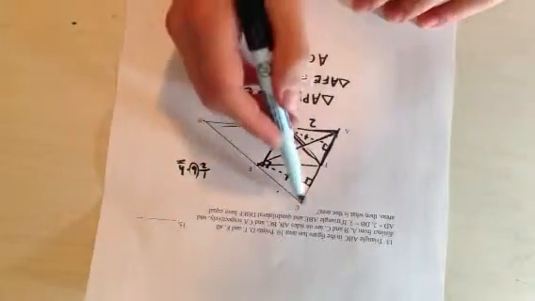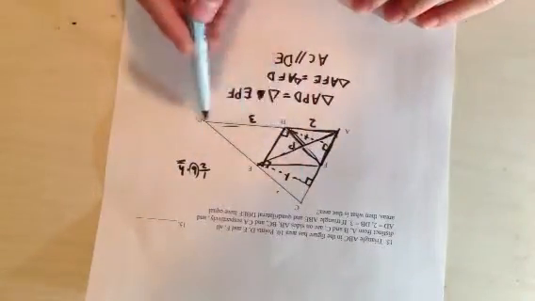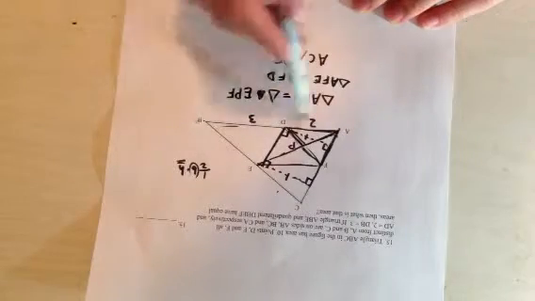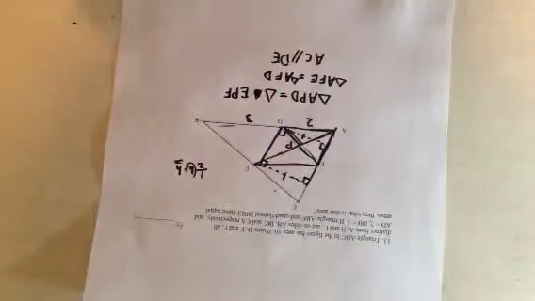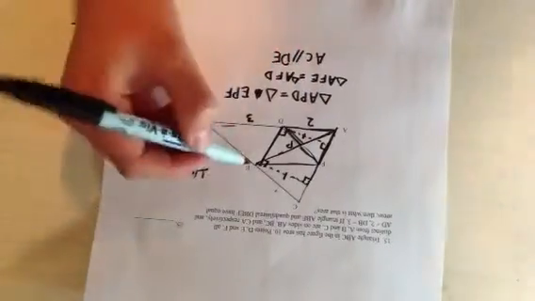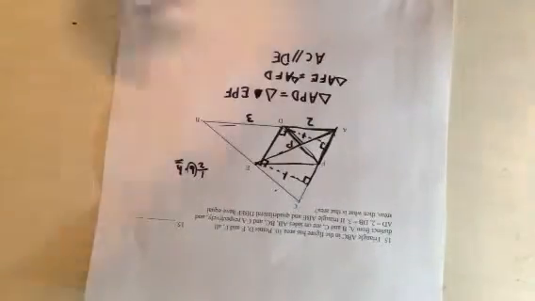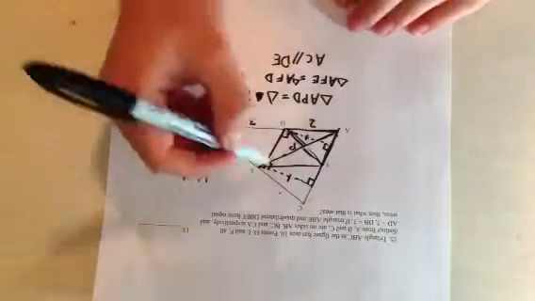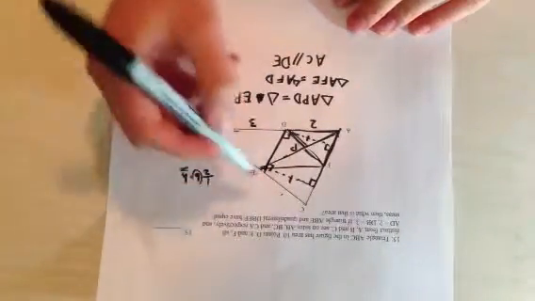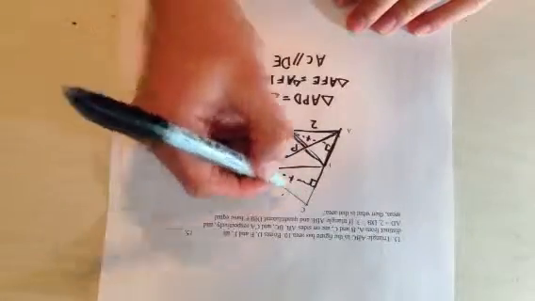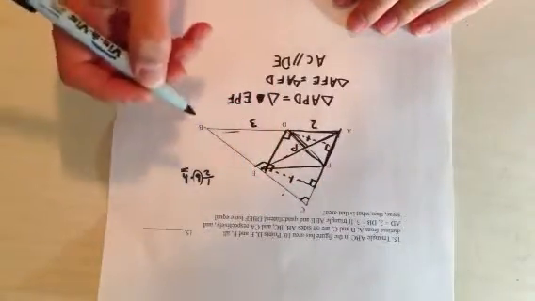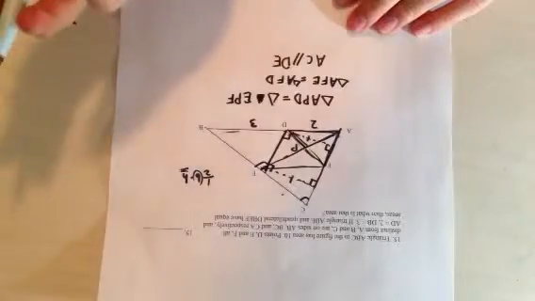Well, these two are parallel, and segments DB and AD are in 3:2. Then we know that these two also have to be 3:2. Why is that? Well, because once we have parallel lines, these two angles are equal, and that's already enough.